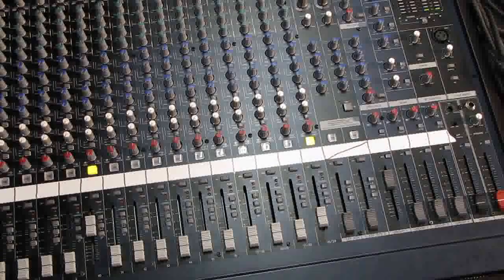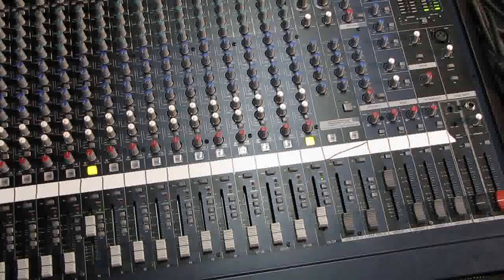So as an example here, check 1, 2, check 1, 2. Okay, and now you can see the, here, I'll zoom in here a little bit so you can see that.